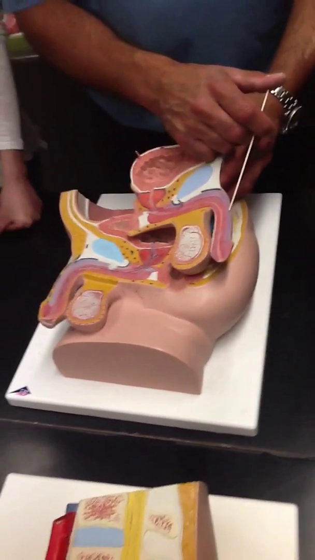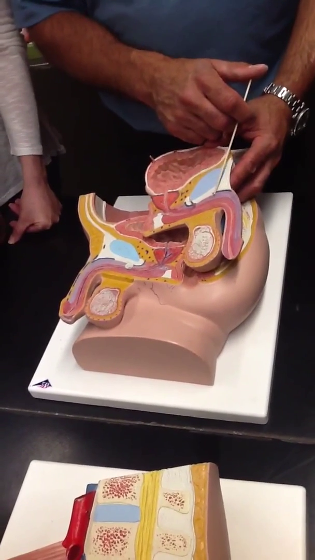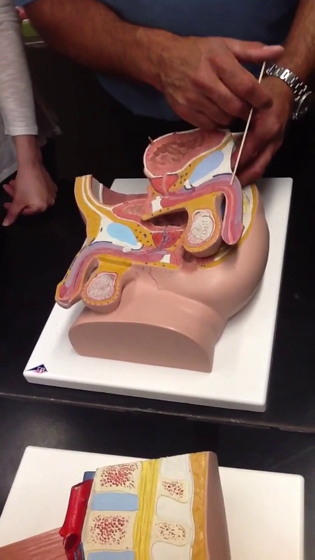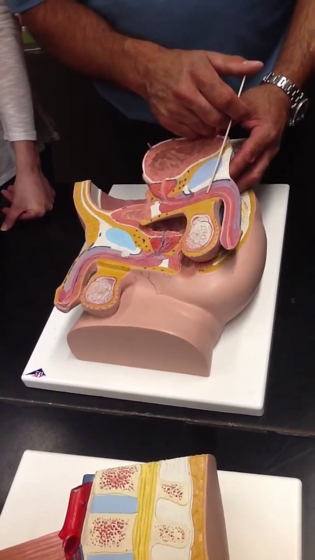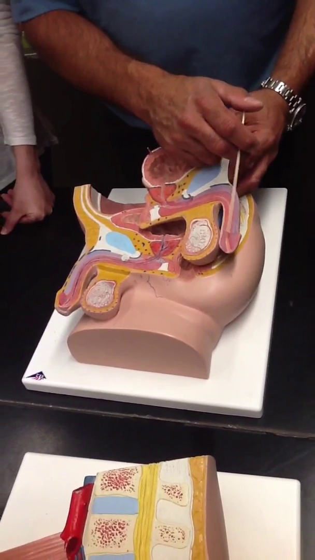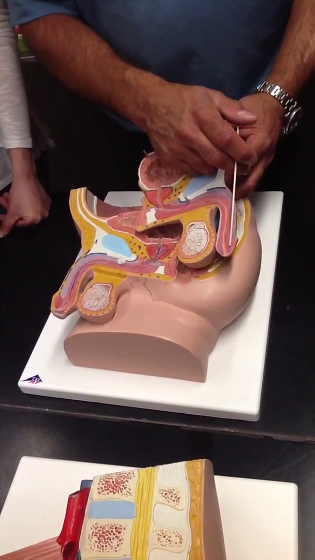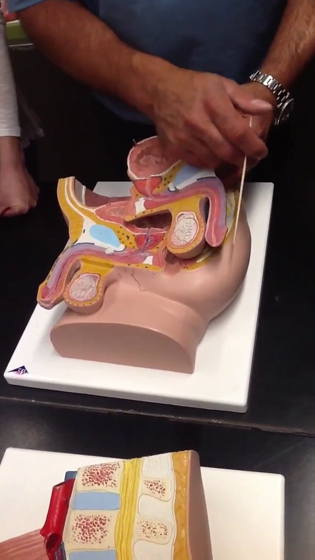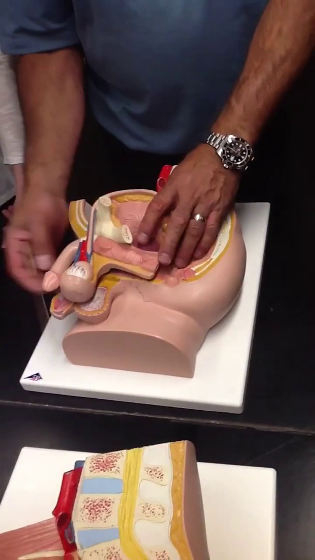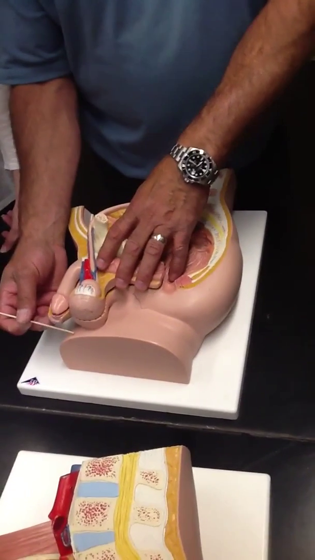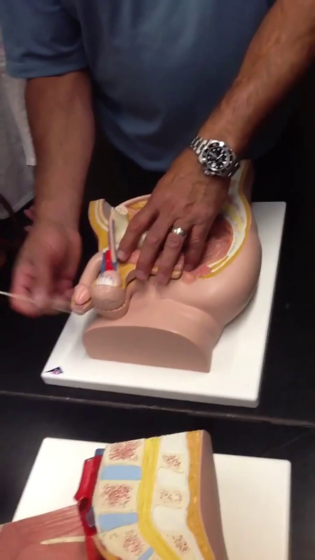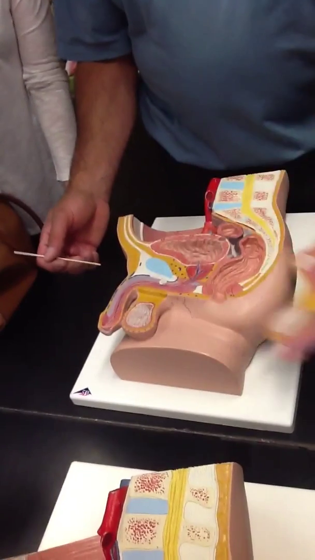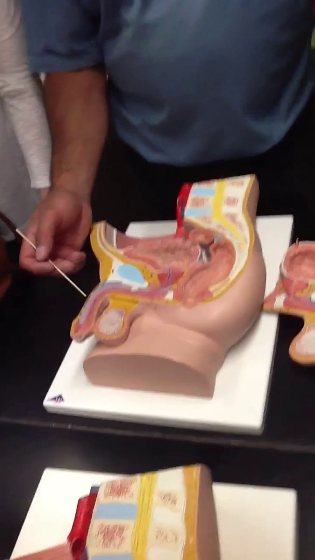Over here you have the corpora cavernosum, which is the erectile tissue. This is the spongy urethra, or penile urethra. You have the glans penis at the end of the penis, which is the area called the corona, or head. The prepuce has been removed during circumcision. And the same thing on the inside.